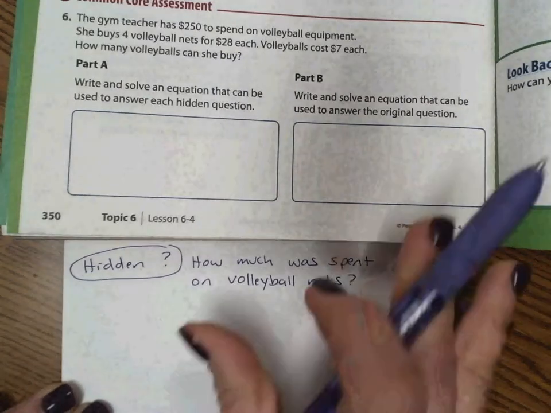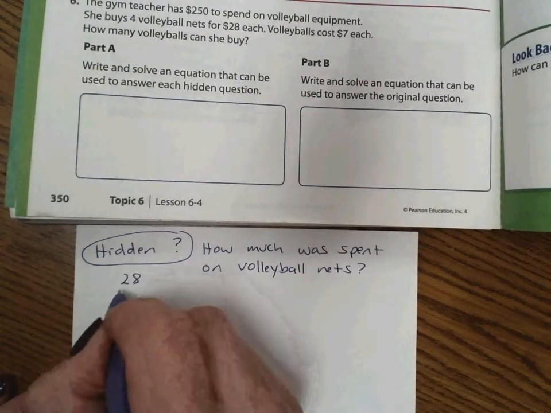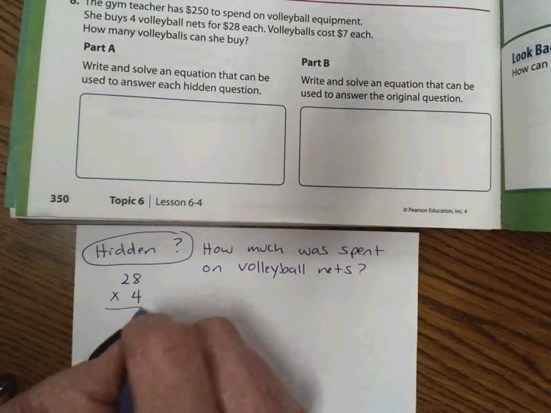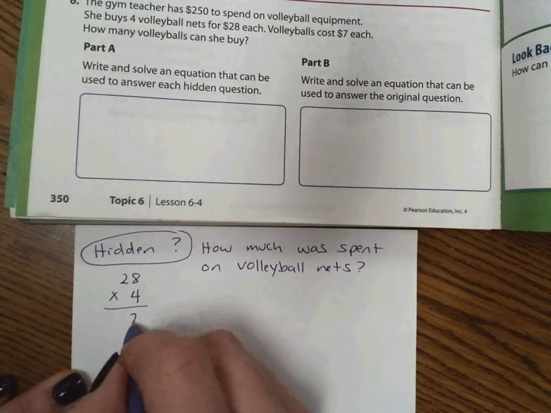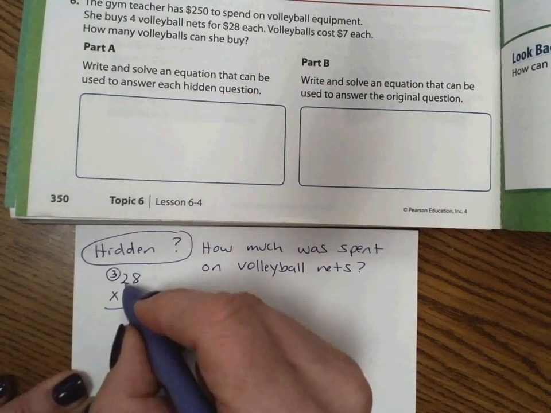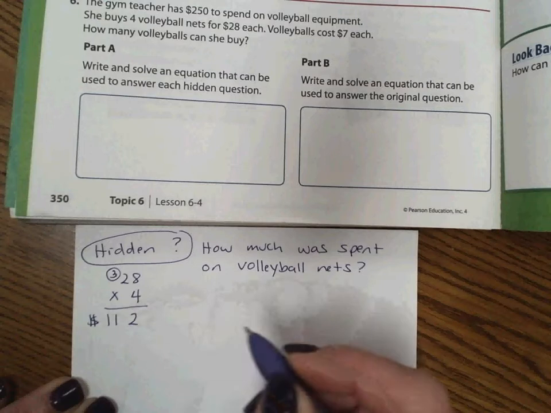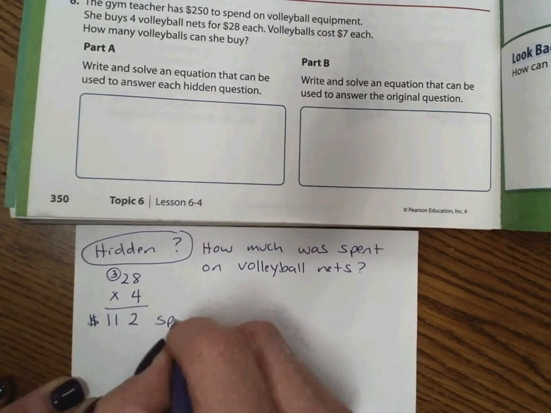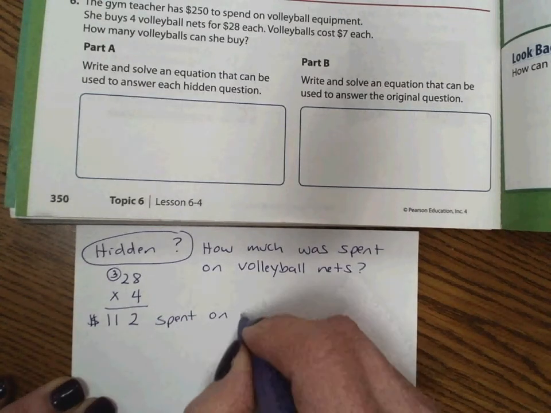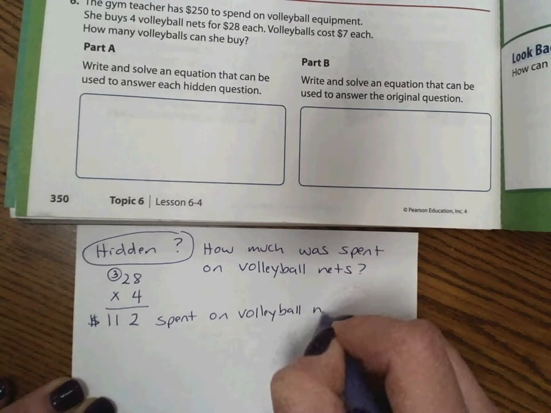So she bought 4 of them for $28 each. So I can do 28 times 4. 4 times 8 is 32, so I drop my 2 and regroup my 3. 4 times 2 is 8, plus 3 is 11. So $112 was spent on volleyball nets.